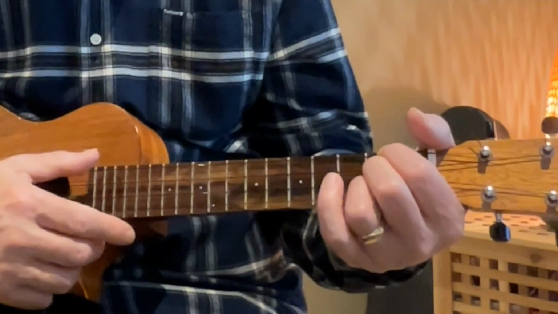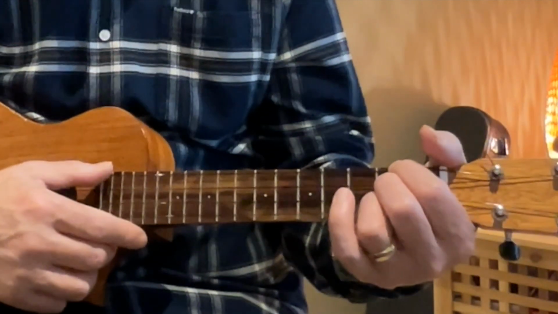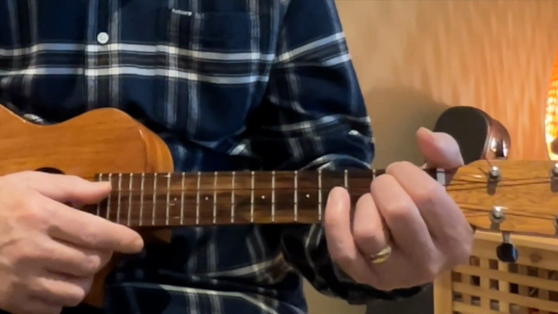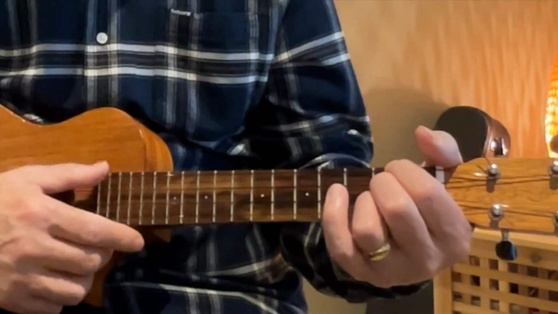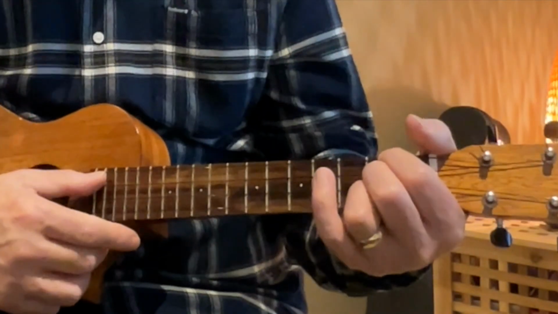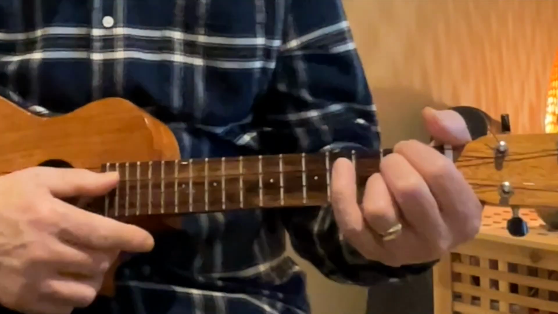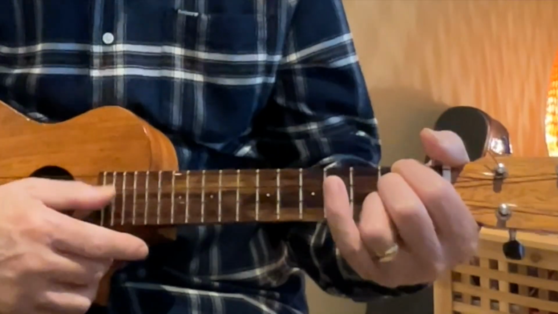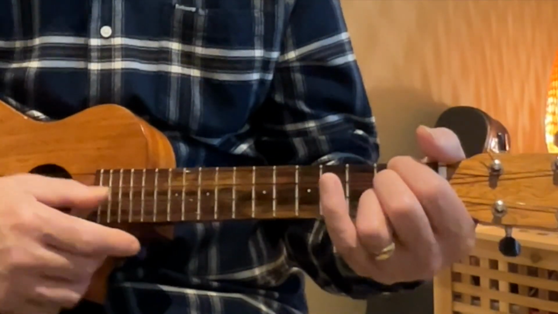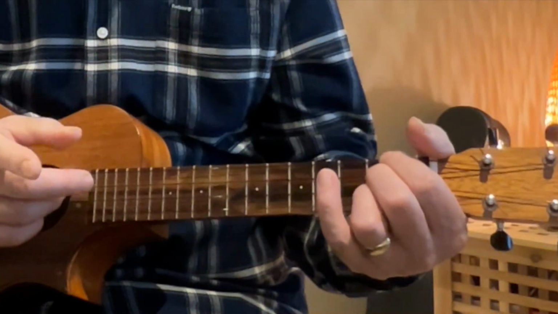The first one is actually an A note. Da da. No, that doesn't sound right. Let's try the second one. The second one is actually the D, the root of D major. Da da. So that sounds right.